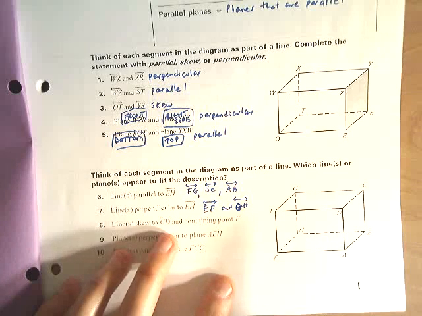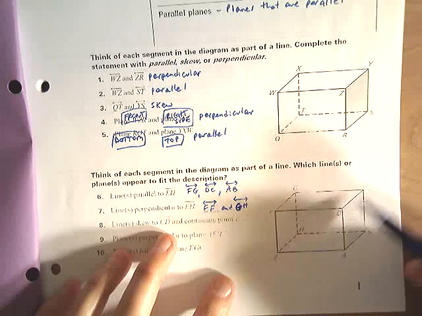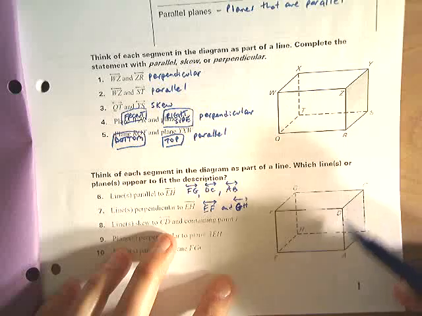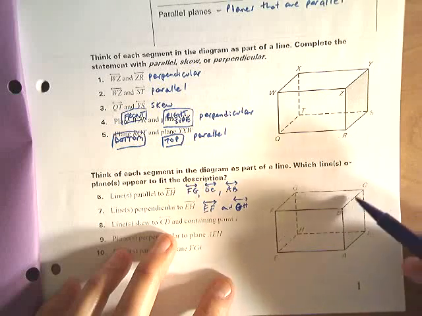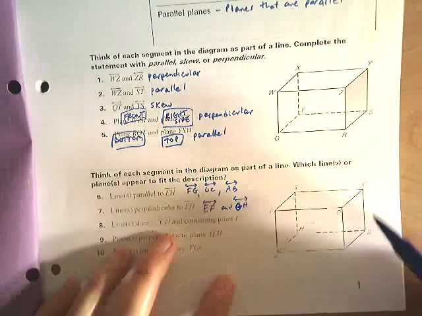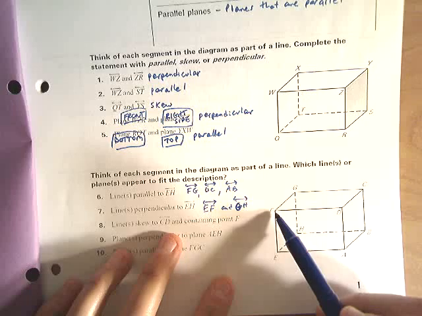Lines skew to CD and containing point F. Okay, so CD is over here. We're looking for lines that are not going to intersect this line and not be in the same plane. So any of these lines over here on this side of the box or the top of the box are out. So containing point F.